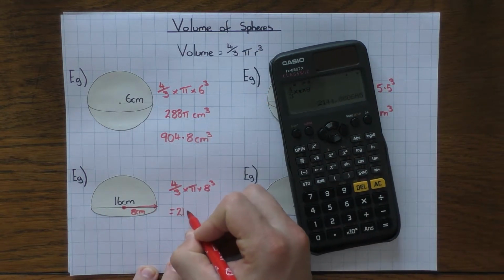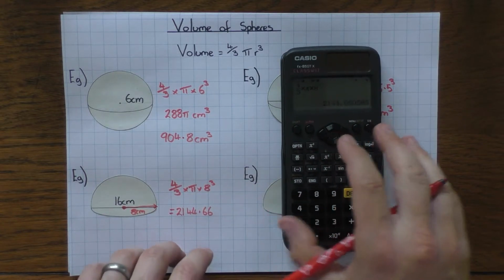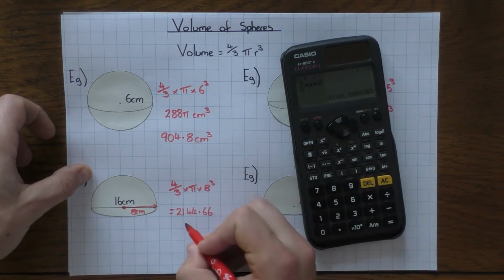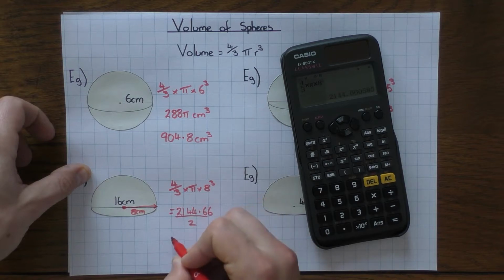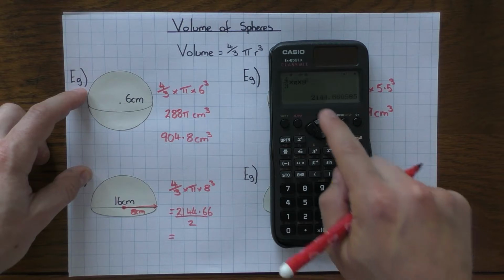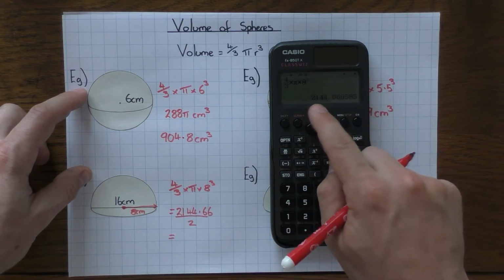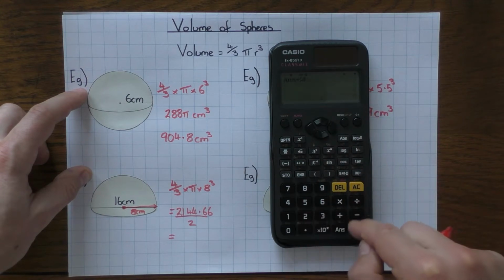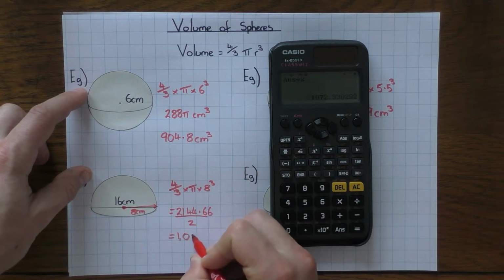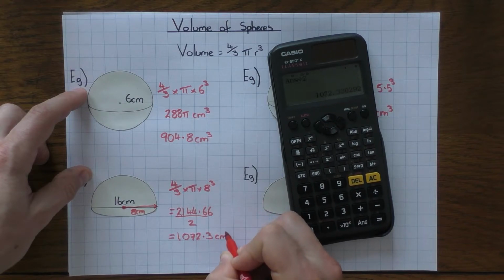So 2144.66. Okay, because we want half of that. That's the whole sphere. Okay, so we now need to divide that by 2 or times it by a half, whatever you prefer. And the reason why I say leave this on here is because when you divide this by 2, it gets you a much more accurate answer. Okay, so divide by 2, again press the SD button, which is 1072.3 to 1 decimal place.